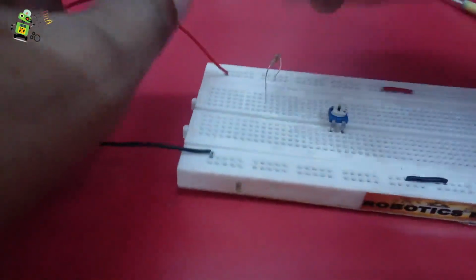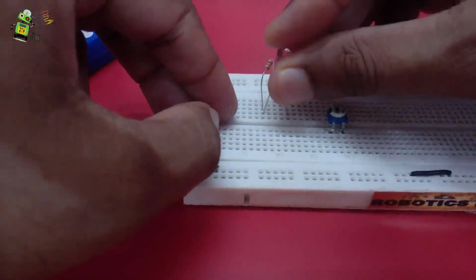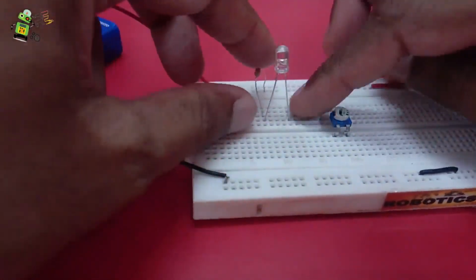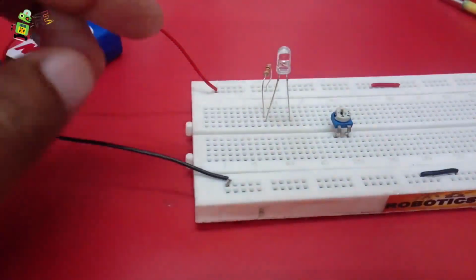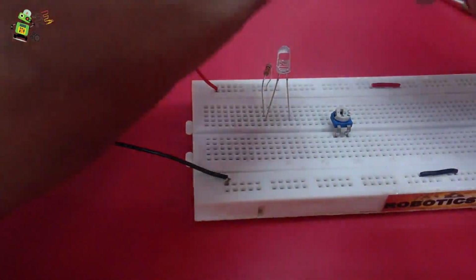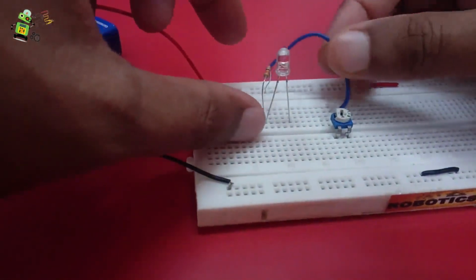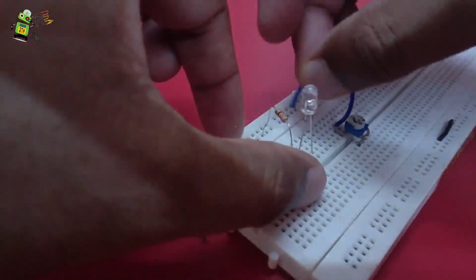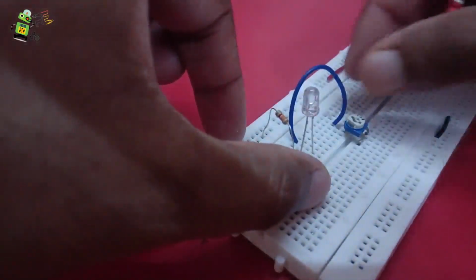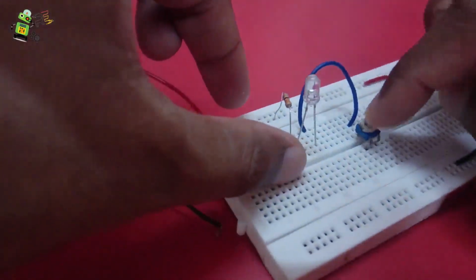Now next, positive from here to here. Now I'm going to use a small wire to join this portion to here. You can see I have connected this with the common terminal of the potentiometer.